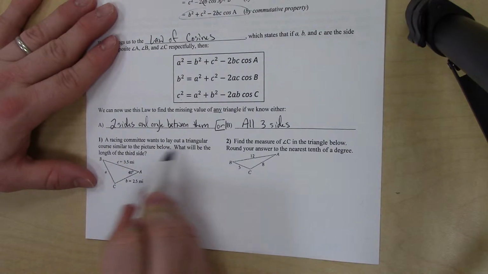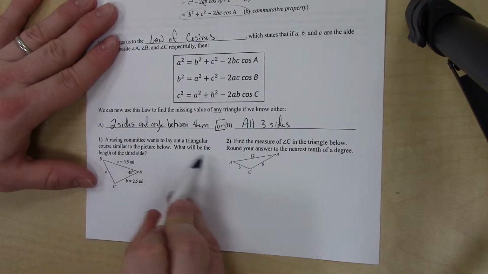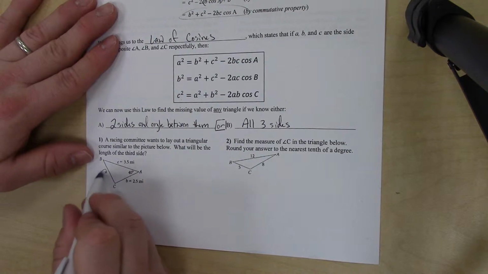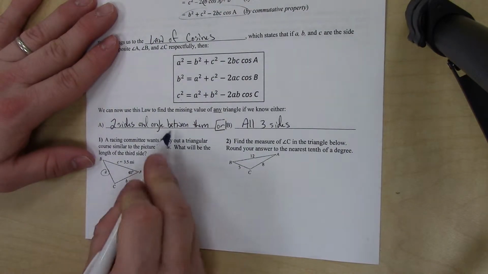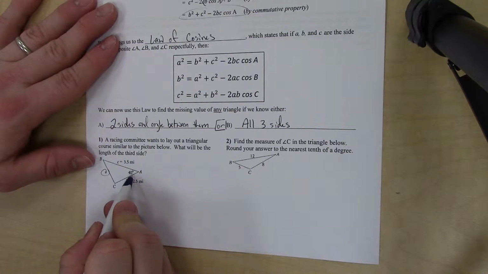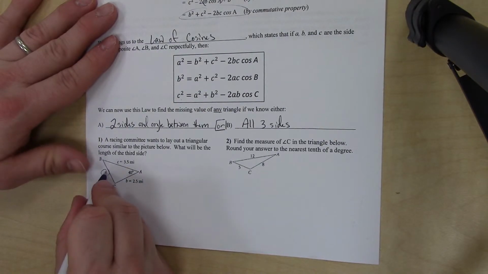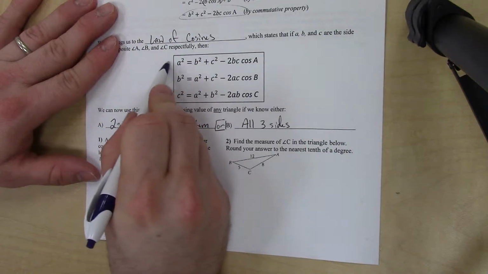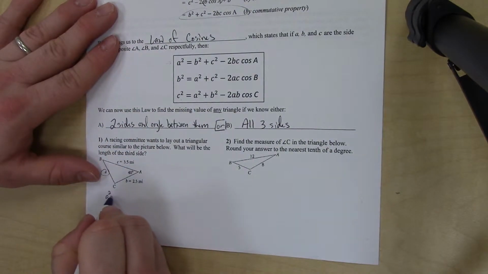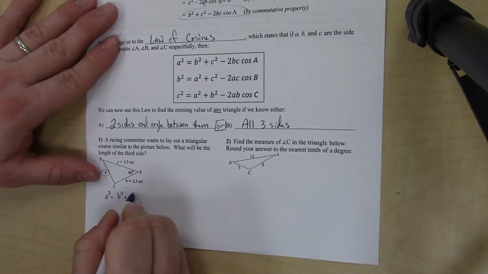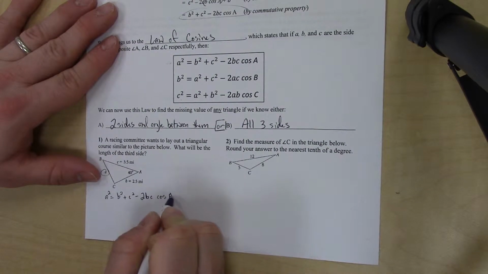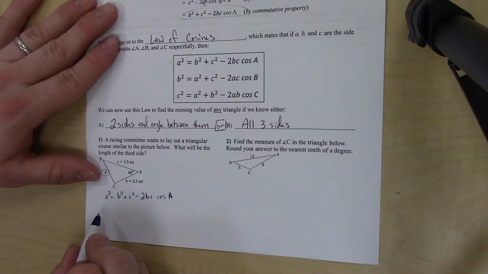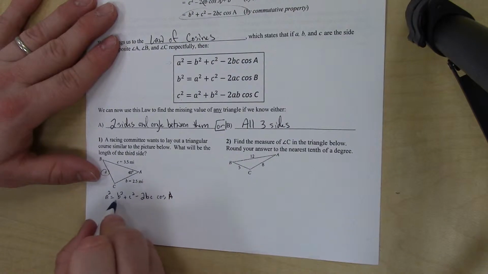A racing committee is laying out a triangular course similar to this. What would the length of this third side be? I want to solve for this. Well, what I know is two sides and the angle between them. So I can use this law of cosines. Now, I'm going to solve for a, so I'm going to use this first equation here. A squared equals b squared plus c squared minus 2bc cosine of A. Okay, and I'm just going to plug it right in.